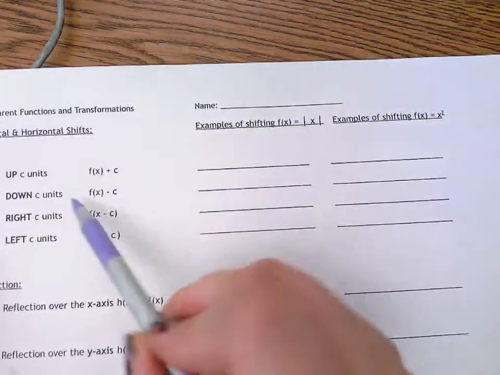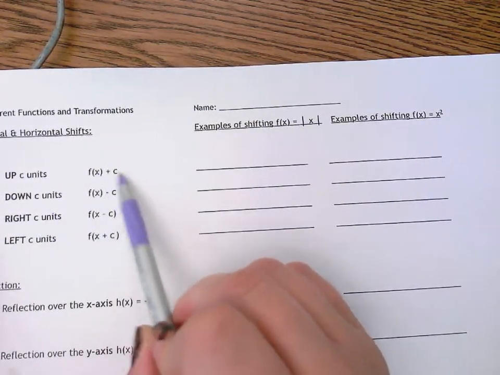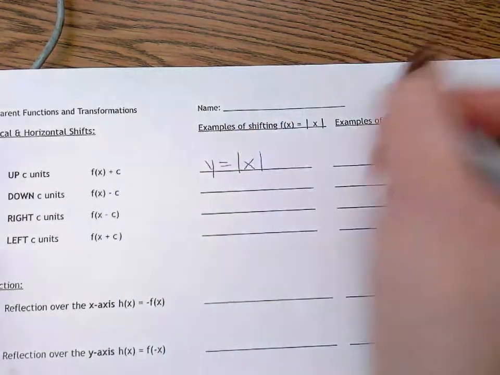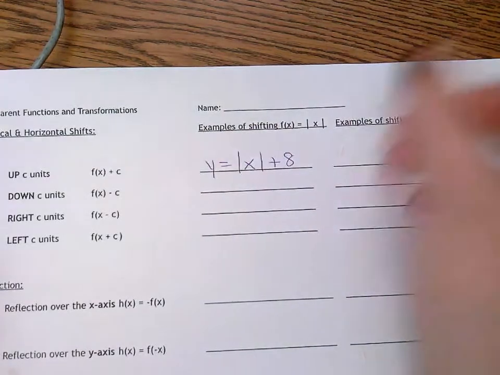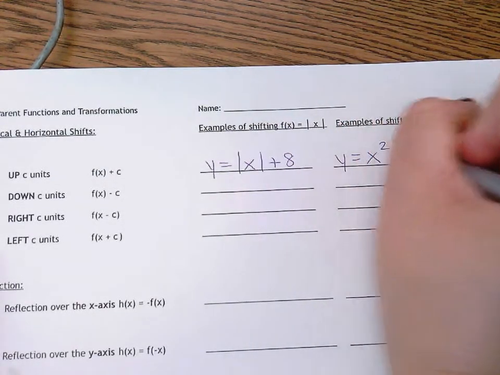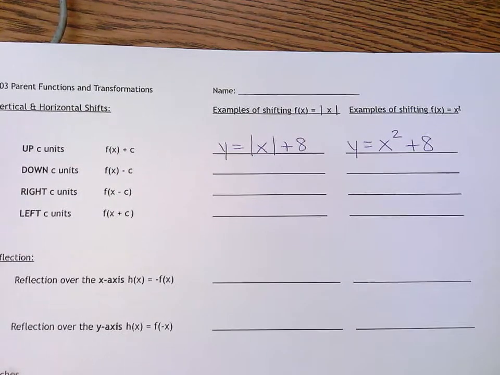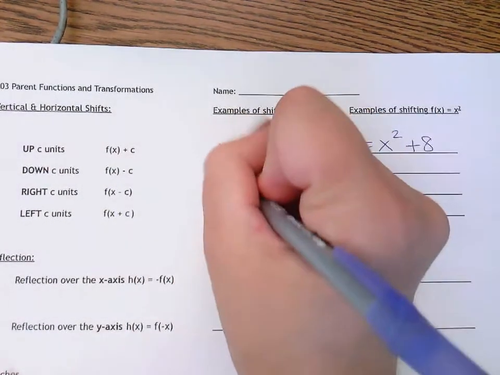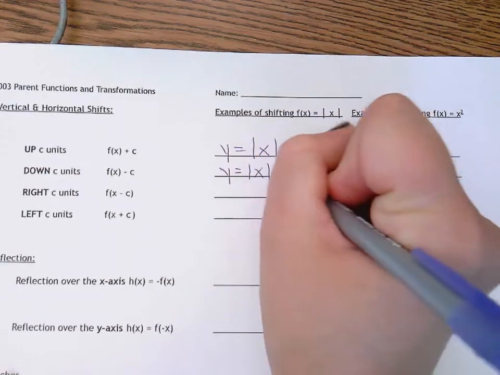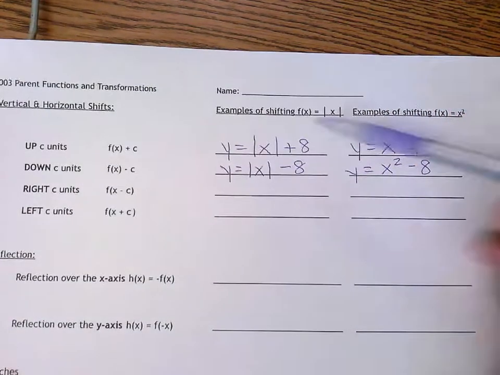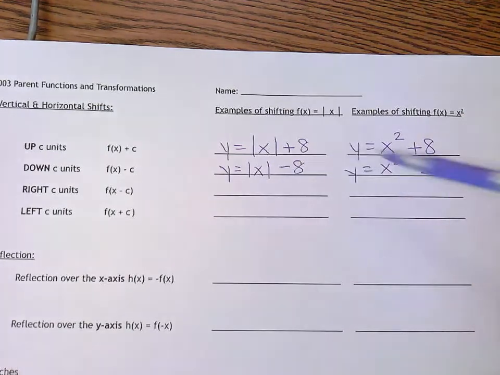So first, if you want to move up, you add the value outside of the function. So for example, the absolute value of x plus 8, or x squared plus 8. So you're adding the 8 outside the function. Just like if you want to go down 8, you subtract the 8 outside the function. So absolute value of x minus 8, or x squared minus 8.